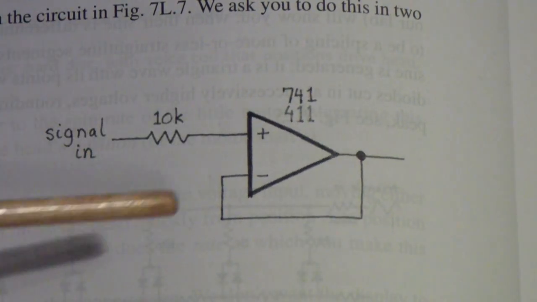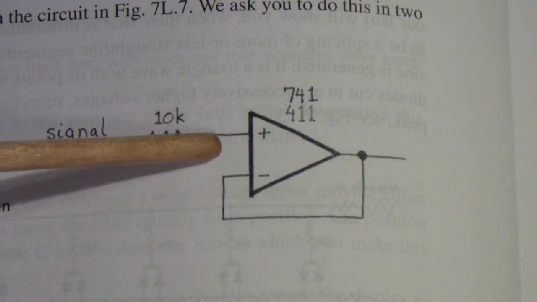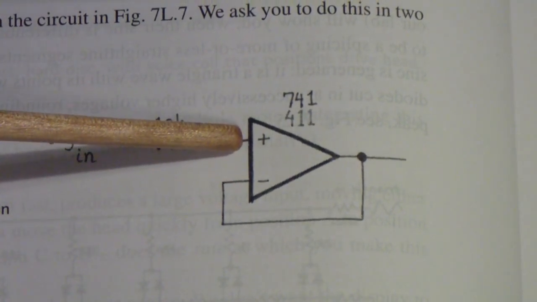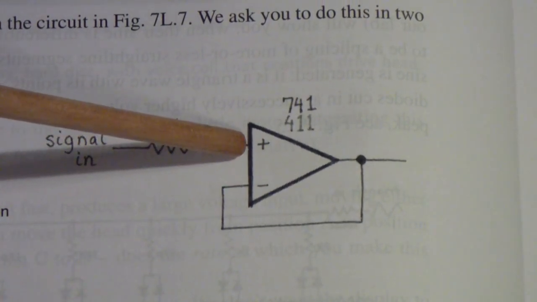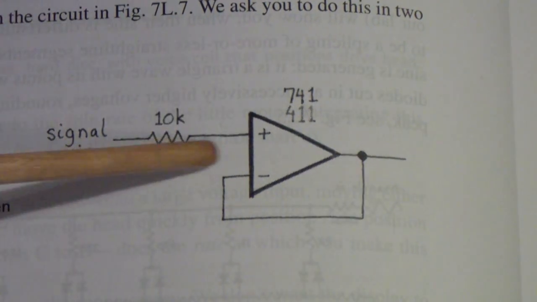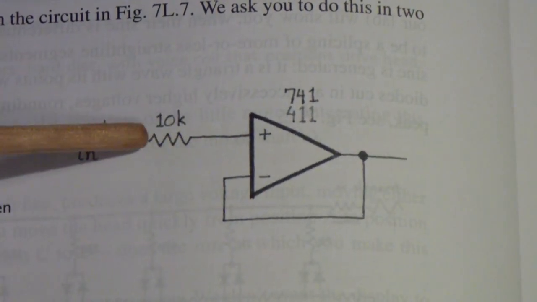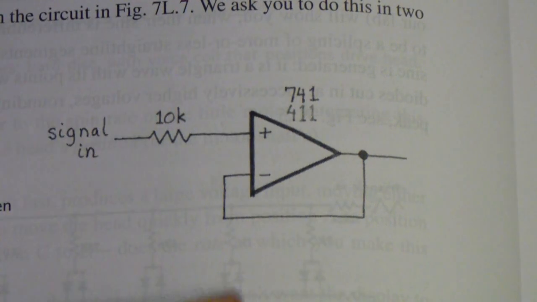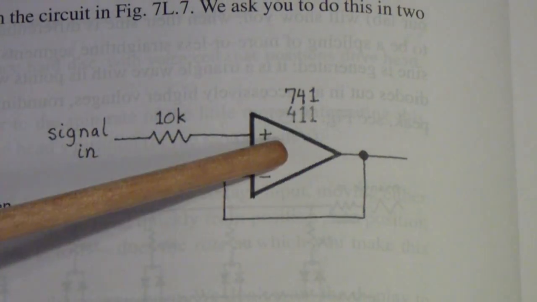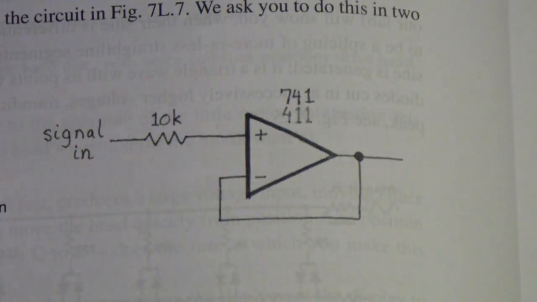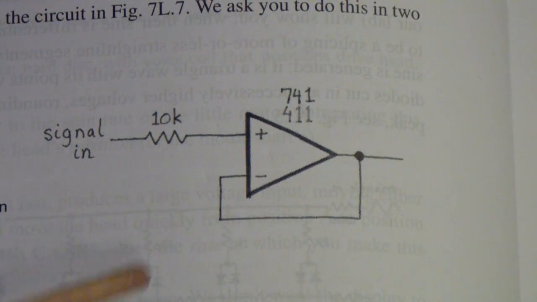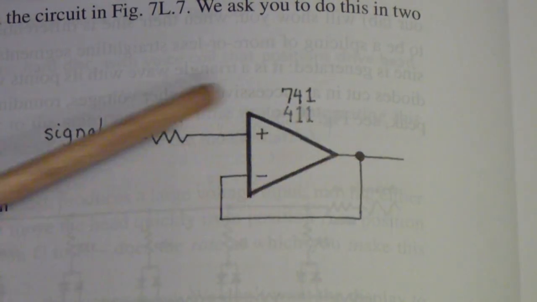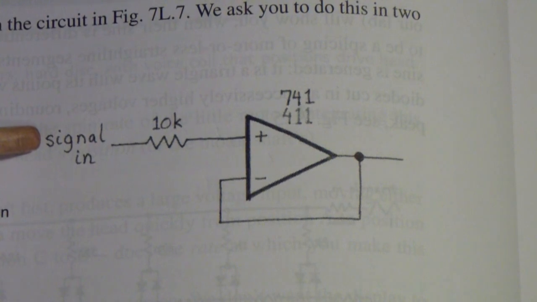In this case, we are feeding the positive input, that is the non-inverting input, through a 10K resistor. So we're not concerned about the actual stage gain here. What we are concerned about is how quickly the output can follow a change in the input.